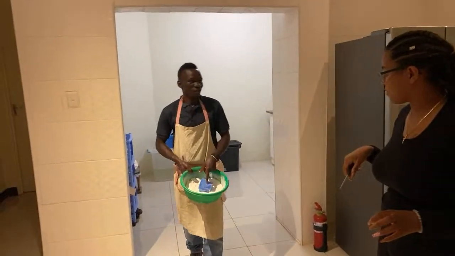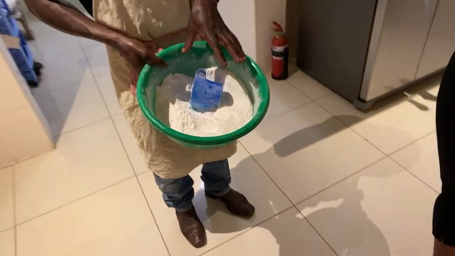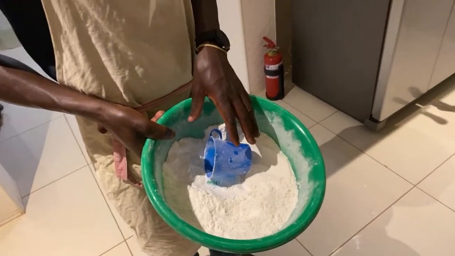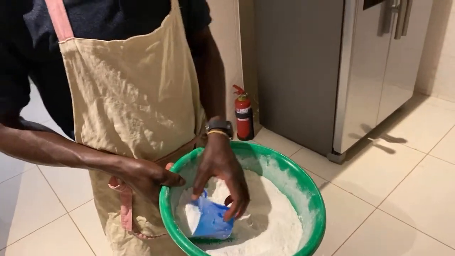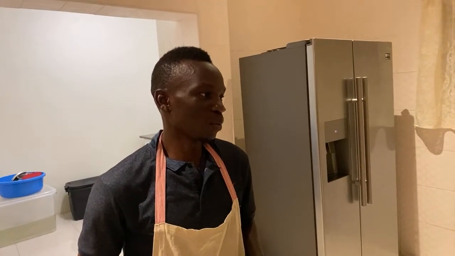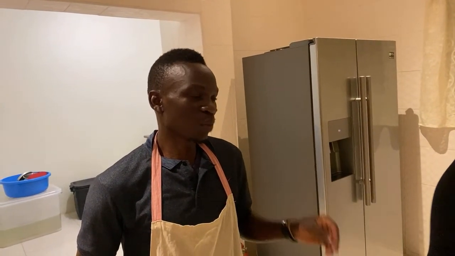This is ugali if you make it from this flour, maize flour. It's like chapati? No, there are two different things. You can make the ugali from this flour, and this is for chapati. This is a flour from maize. But chapati we prepare from wheat flour.